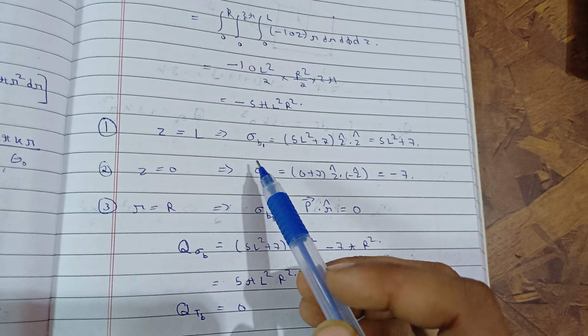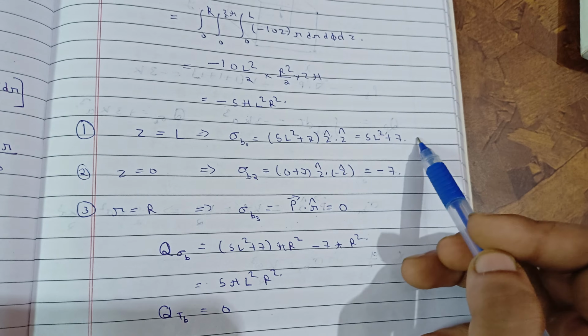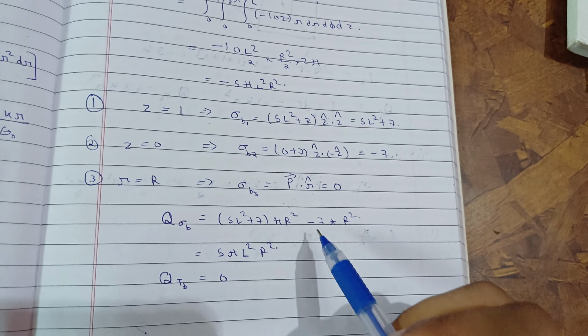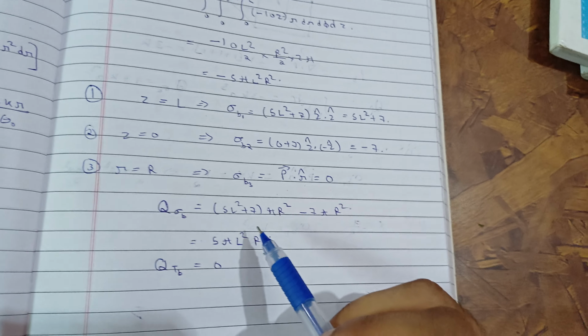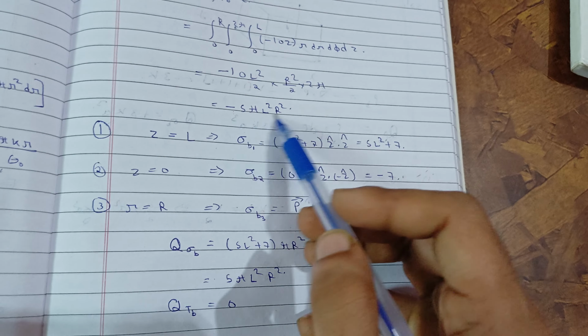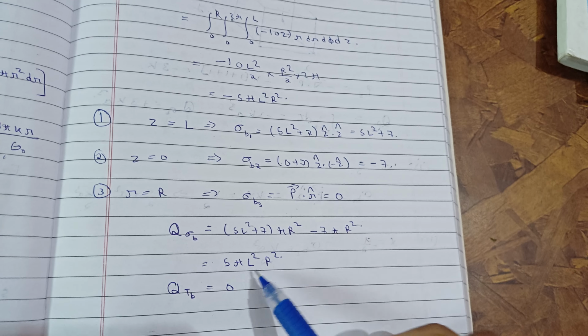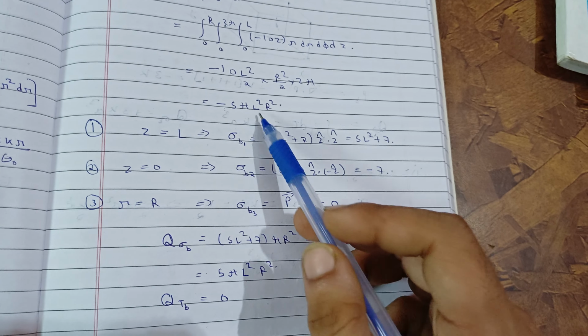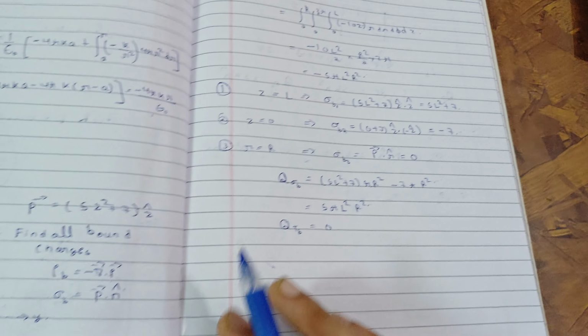The total surface bound charge will be this multiplied by the surface area, pi r square, and this multiplied by the surface area, pi r square. Now the minus 7 will cancel out. The remaining one will be 5 pi L square R square. So see, this is the same as this but with the positive sign. That's why you can calculate directly after this, and you do not need to do this. So the total charge will be 0 again.